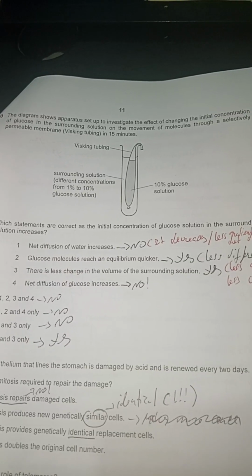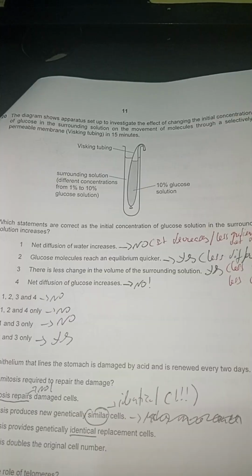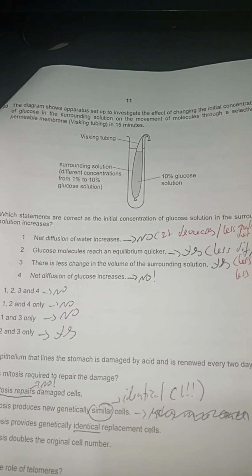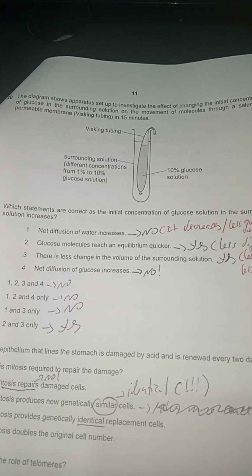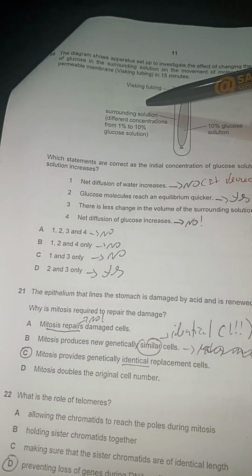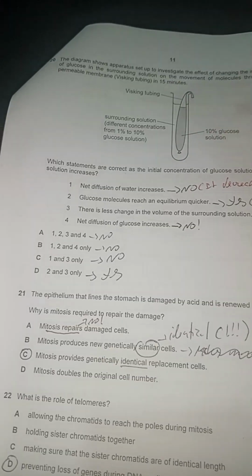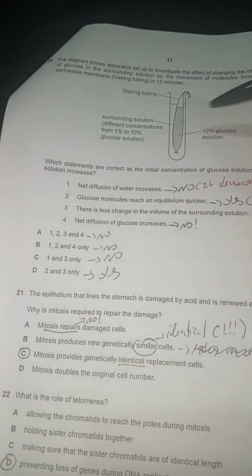Okay, so this container actually looks like a test tube, has got a solution, right? So it reads here, I'll just take my pen, surrounding solution, and then here Visking tubing, and inside the Visking tubing you've got 10% glucose solution.